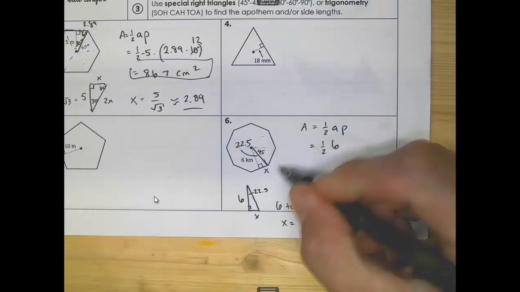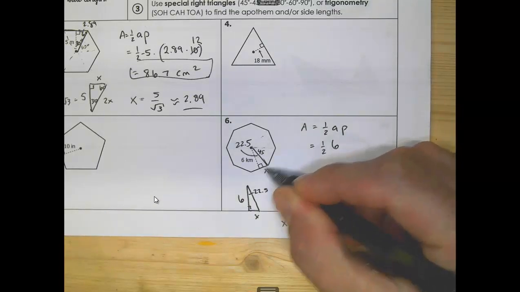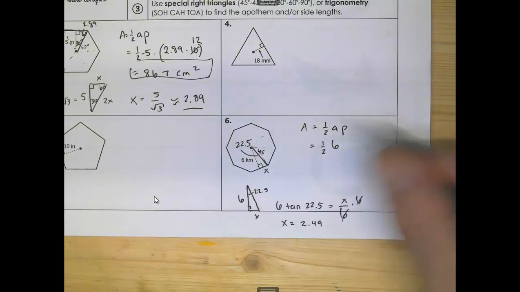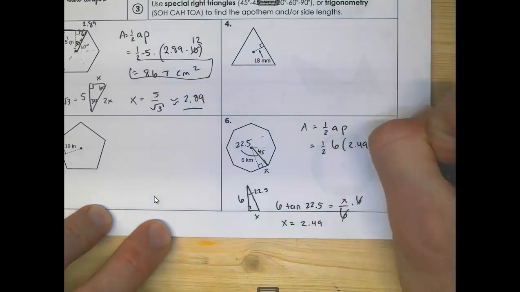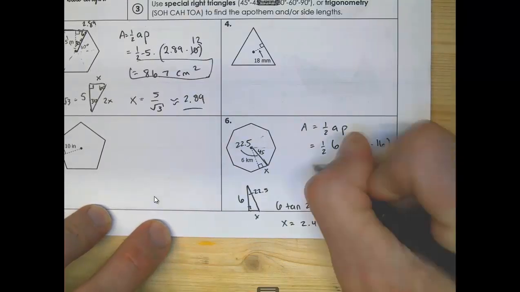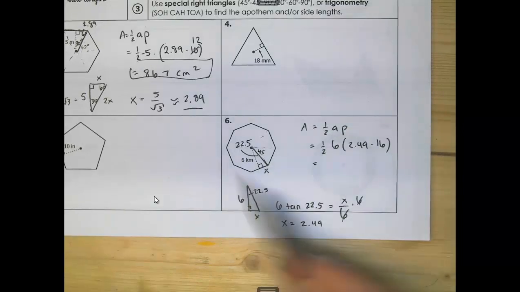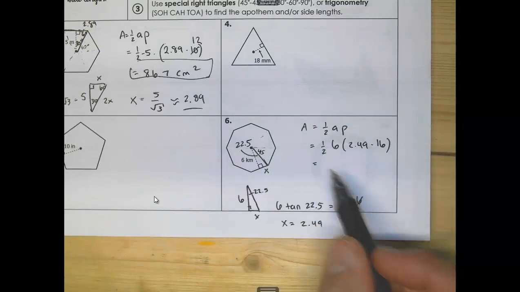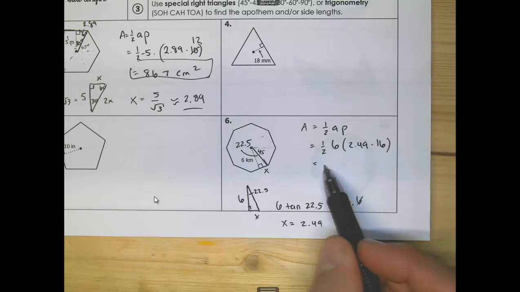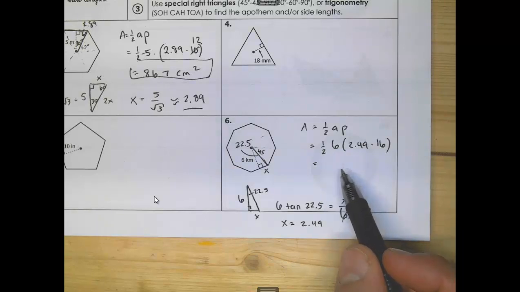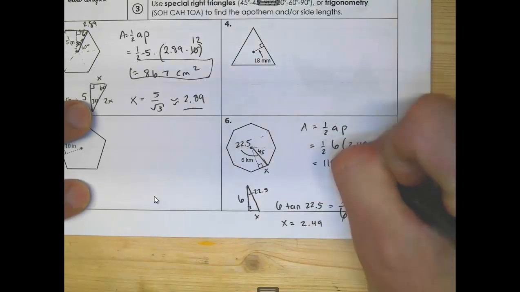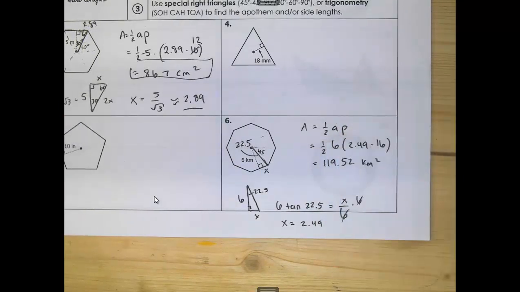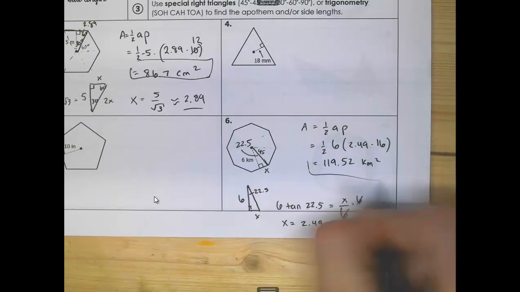Okay, so that's just this little side, but once again we need to double it and then multiply it by 8. So we need to multiply it by 16 total. 2.49 times 2 times 8 is times 16. Alright, that gives us the whole perimeter around. And then if you multiply that by 6 and by 1/2, you'll get your total area, which comes out to be 119.52. And that's kilometers squared, or square kilometers, for our area.